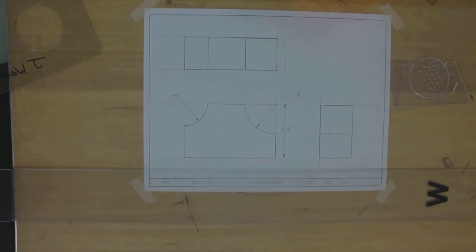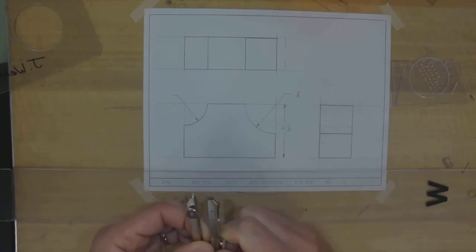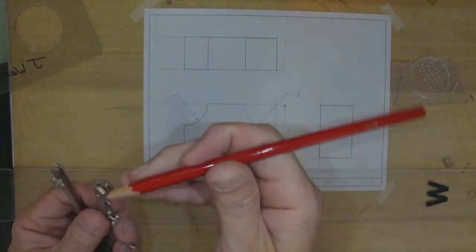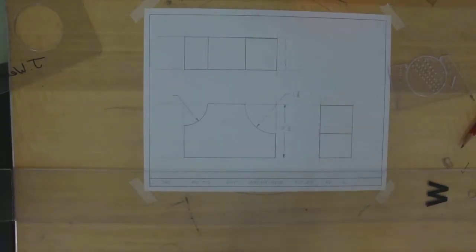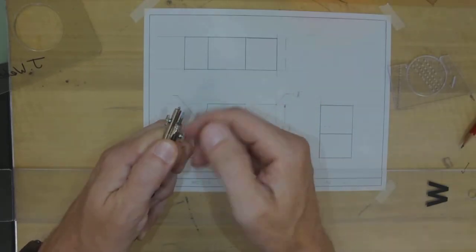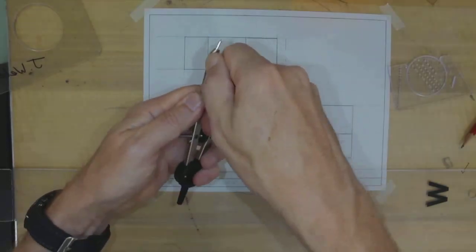Let's see. Missing some hardware. Who's new?